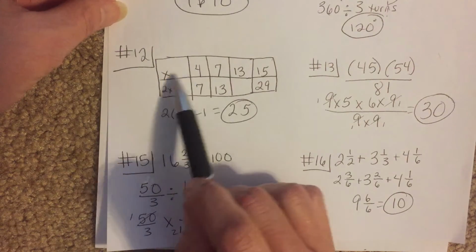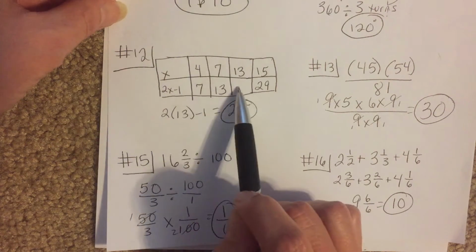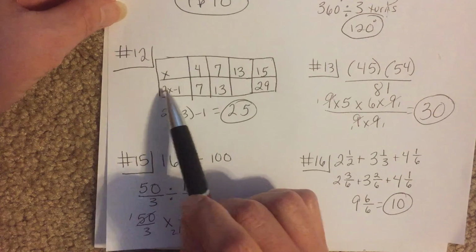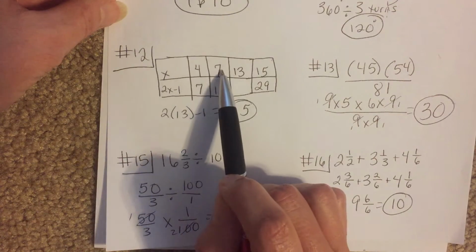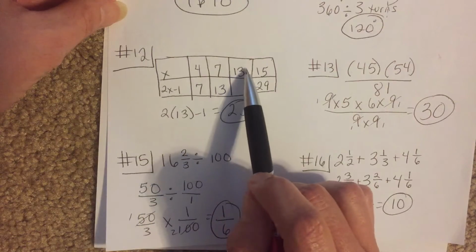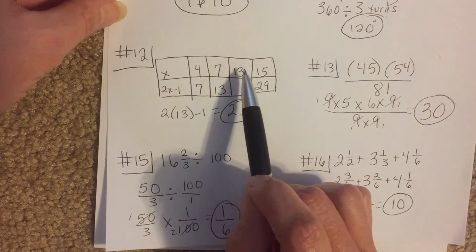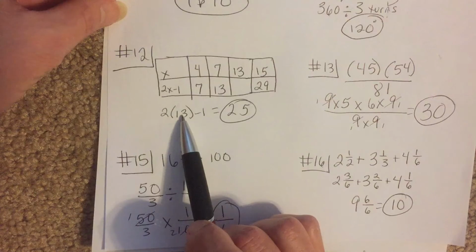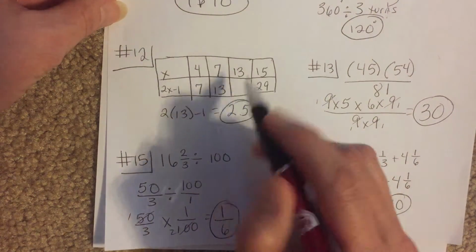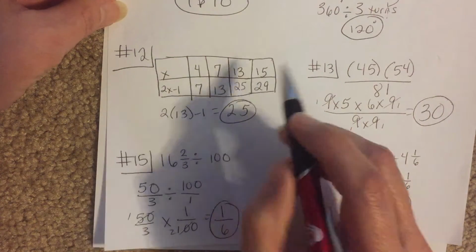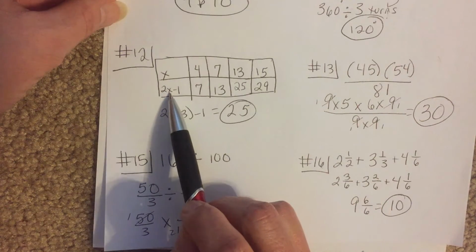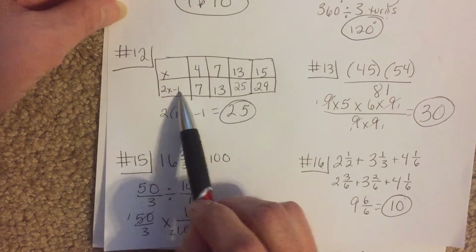Okay, so if x is 4, they're showing us all of these except this one. If x is 4, I'm going to put 4 into this. 4 times 2 is 8, minus 1 is 7. If x is 7, 7 times 2 is 14, minus 1 is 13. So this is the one that we have to figure out. 13 times 2 is 26, minus 1 is 25. So 25 should be in our blank here. Let's test it one more time with this one. 15. If x is 15, then I'm going to use 15 for x. 15 times 2 is 30, minus 1 is 29.